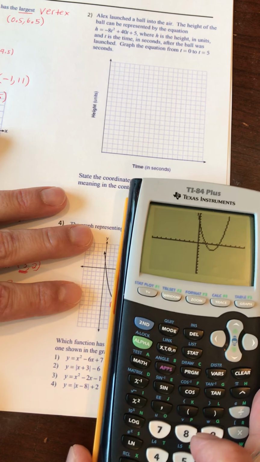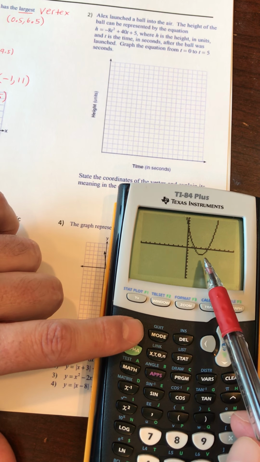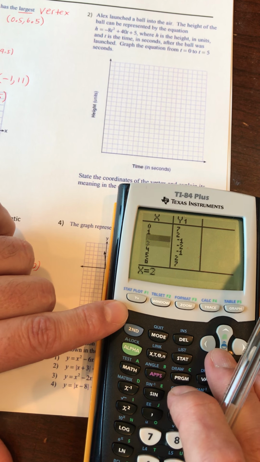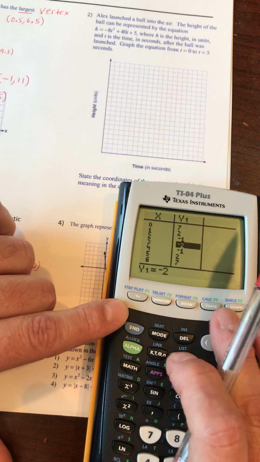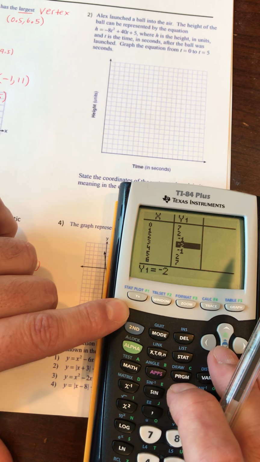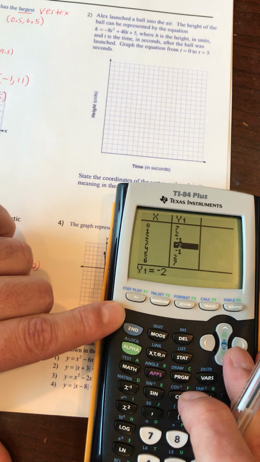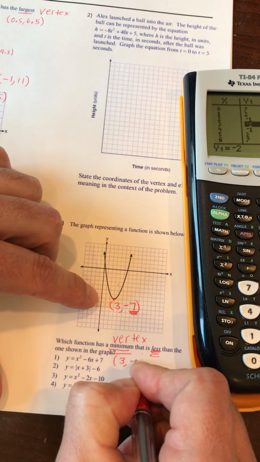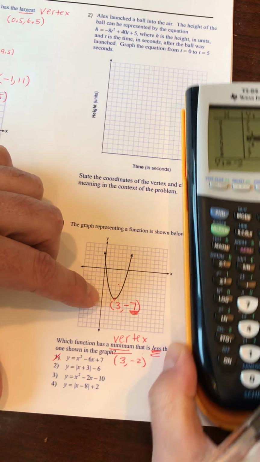But if you wanted to look at the table to be sure, again, our vertex is to the right of 0. So I'm going to want positive values. And if you look at the values, see the vertex is 3, -2. So I'm going to write it next to it. But this one's out, right? It's got to be lower than that.